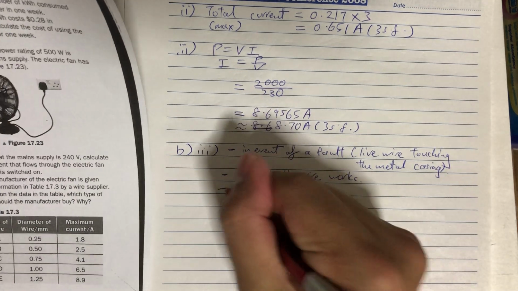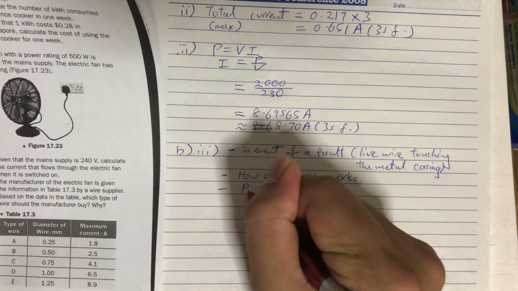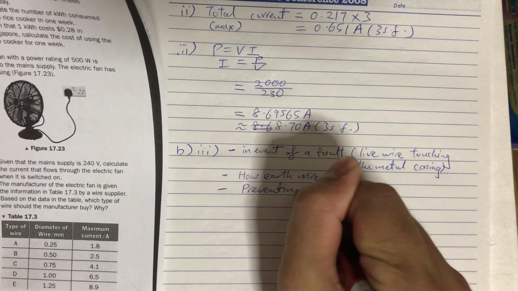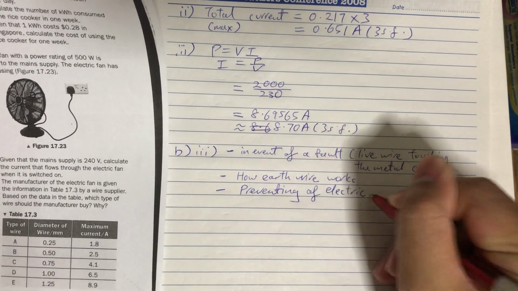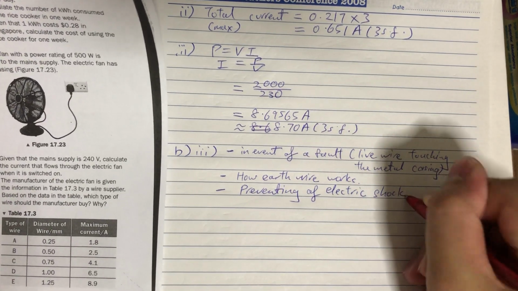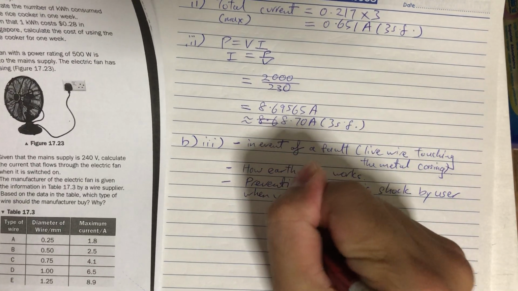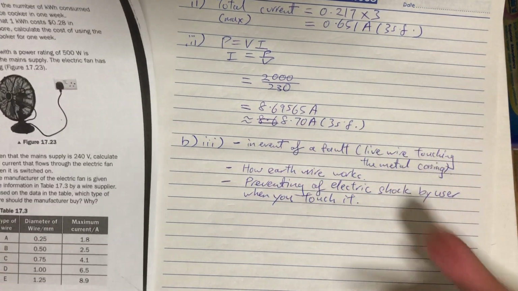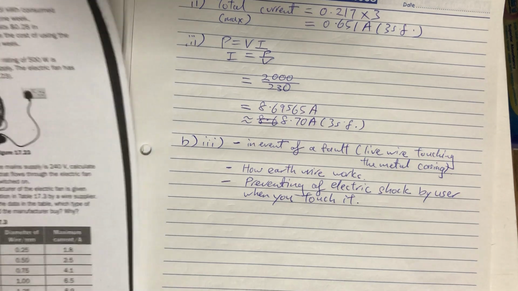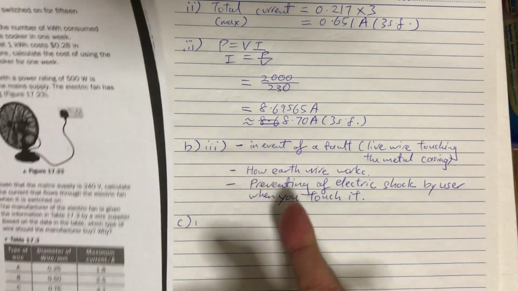And last part, I need to talk about the preventing of electric shock by user. So I should see these 3 points inside your answers. Okay, so now part C. I'm not going to write down everything. You need to go and do it yourself.